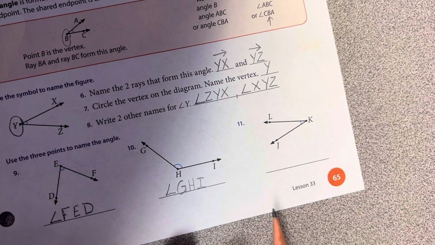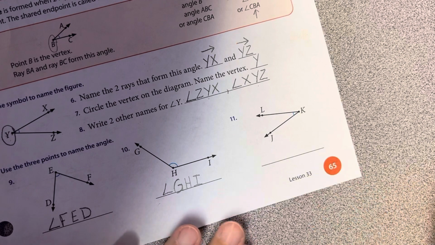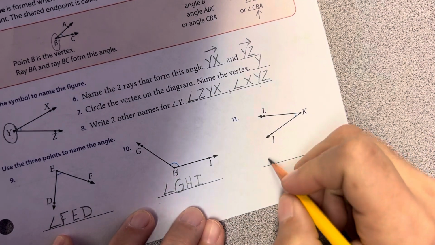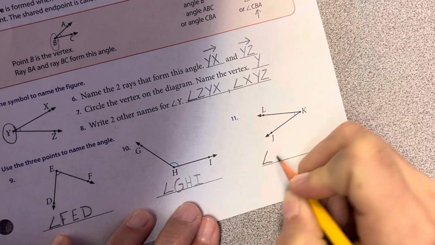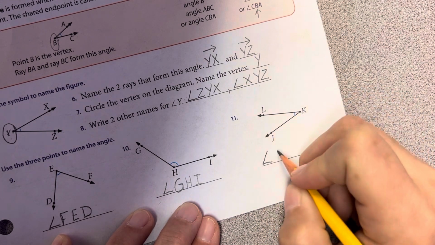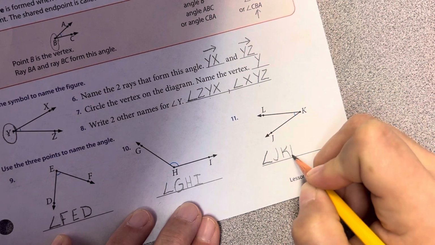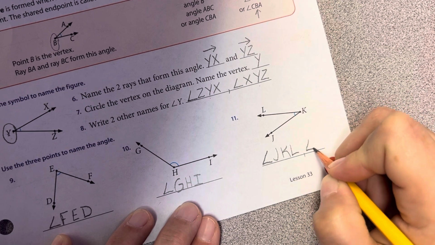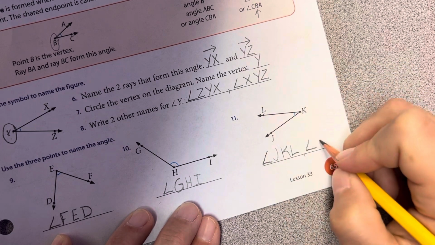All right, you should have the answer to number 11. I'm going to show you both answers that you could have. You could have angle JKL, or you can have angle LKJ.